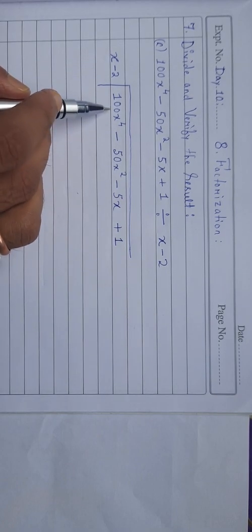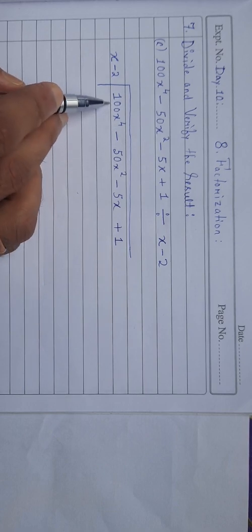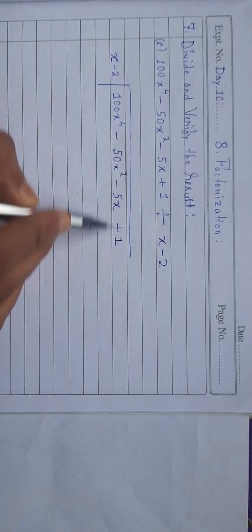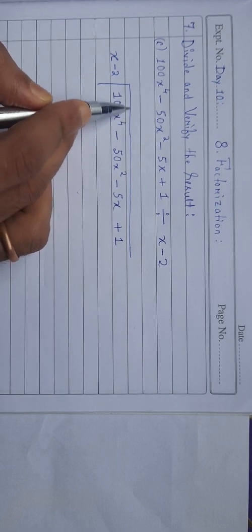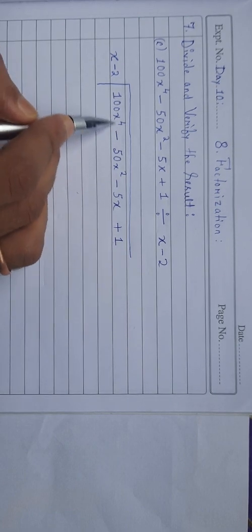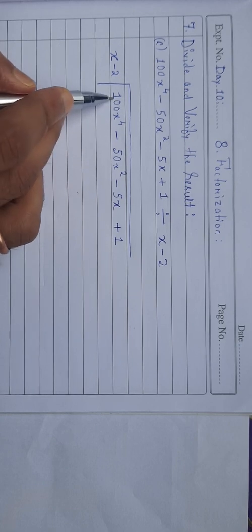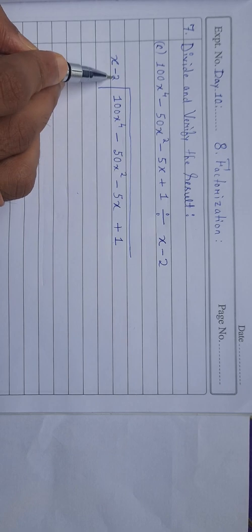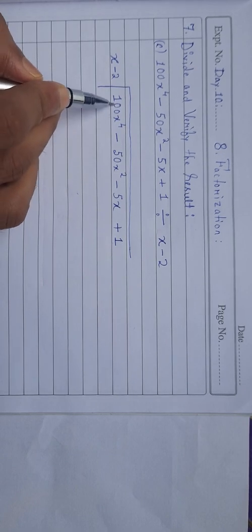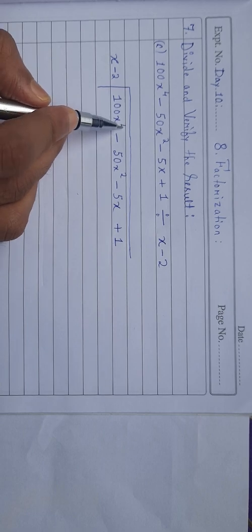Here we find that the number of terms are 4: 1, 2, 3 and 4. And the highest power variable is 100x to the power 4. So we'll try to cancel this first term. Here the divisor is x minus 2. So that means I have to multiply such a number so that this 100x to the power 4 gets cancelled.